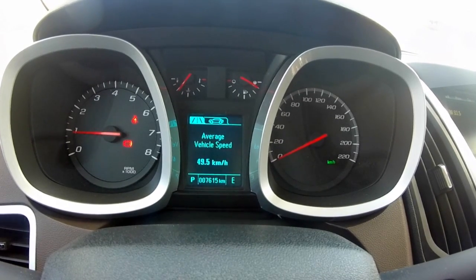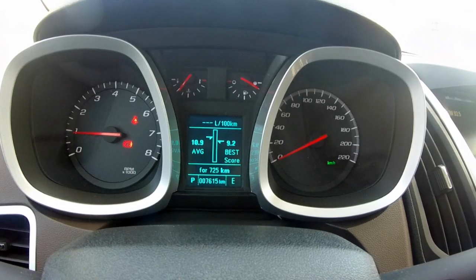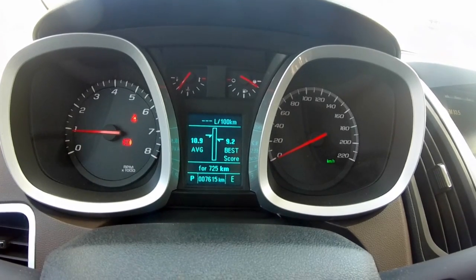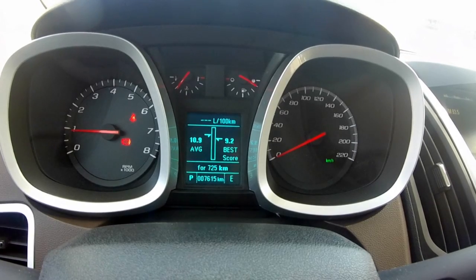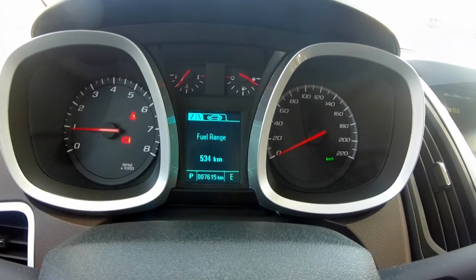Average vehicle speed. This is the instantaneous fuel consumption, so we can see it better when we drive. Average fuel economy, fuel range, trip 2, trip 1, speed.